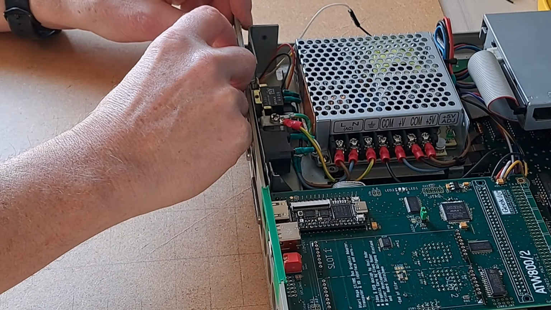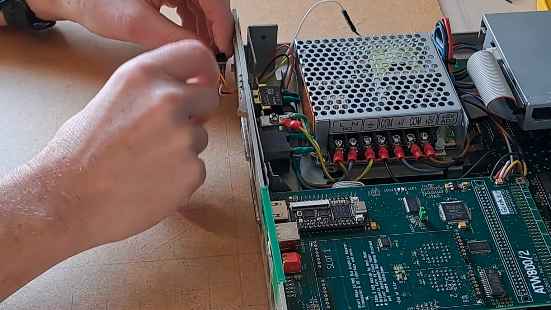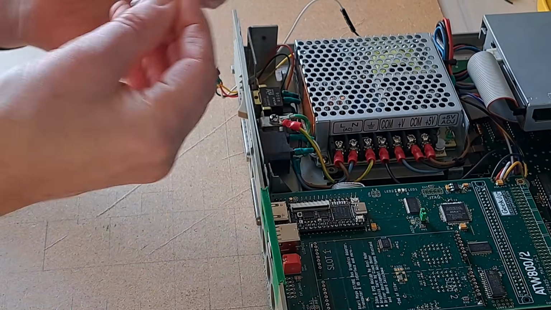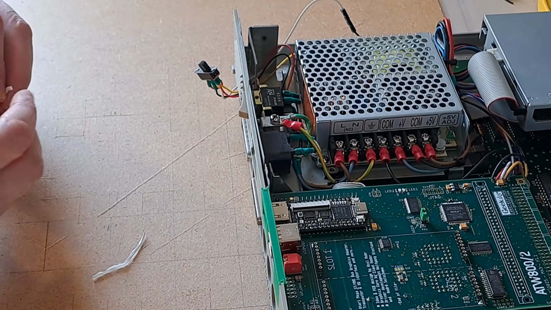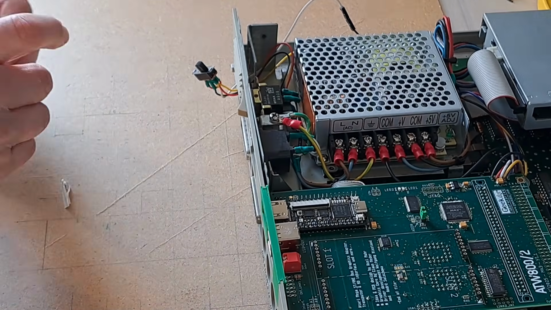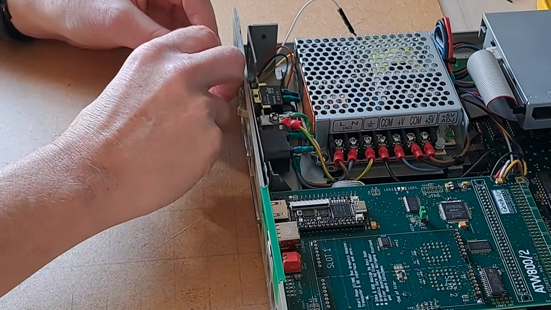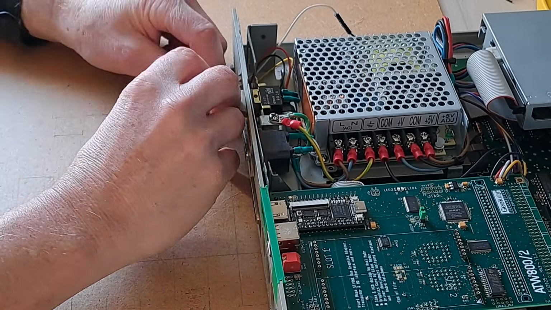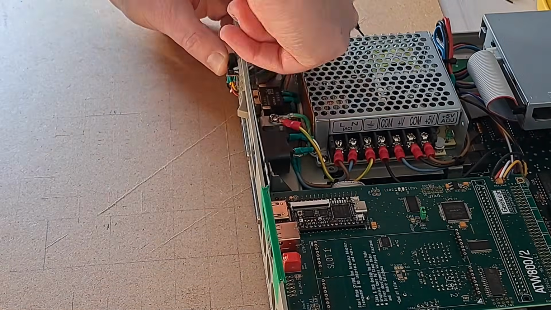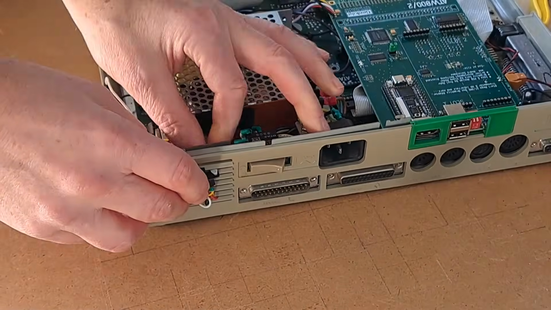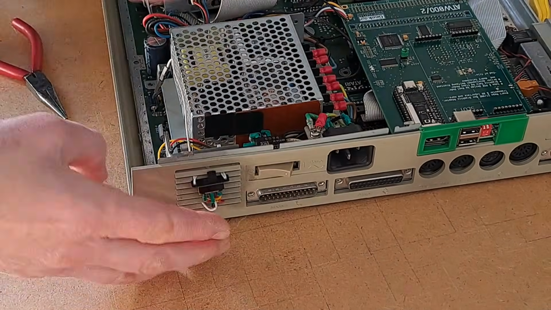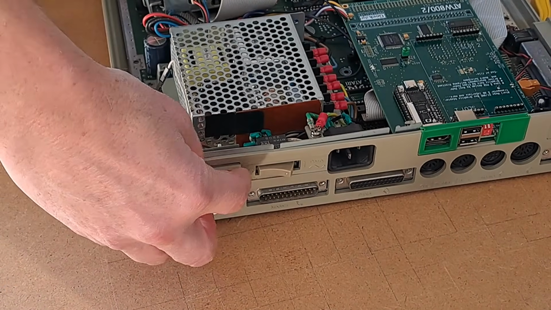Then I can get to it well enough to switch it. I'll use these two ties to secure it. So, something like this.